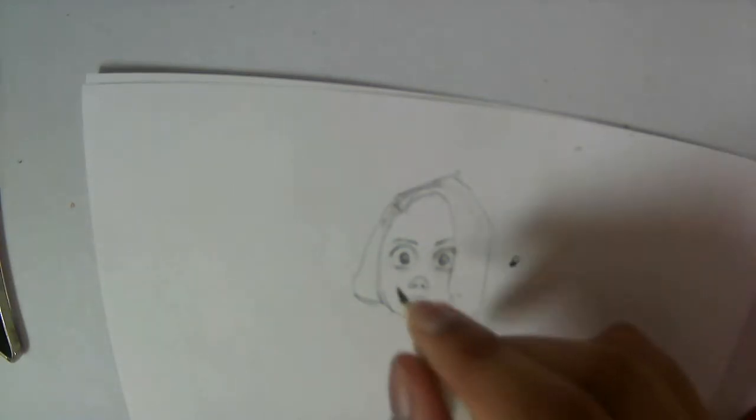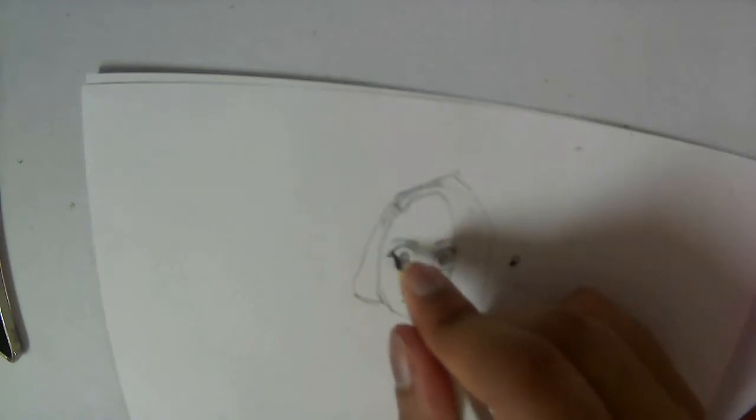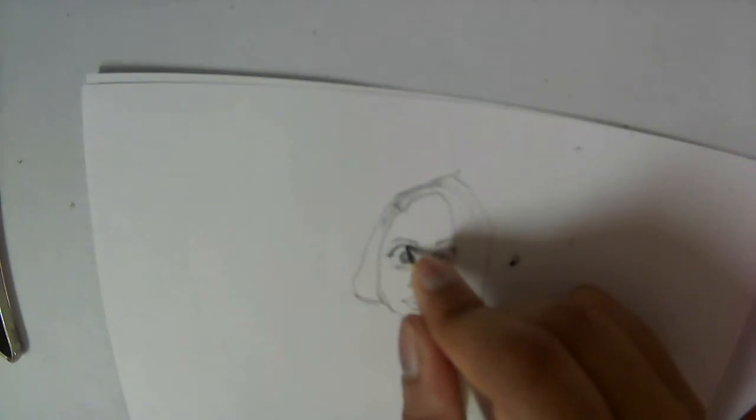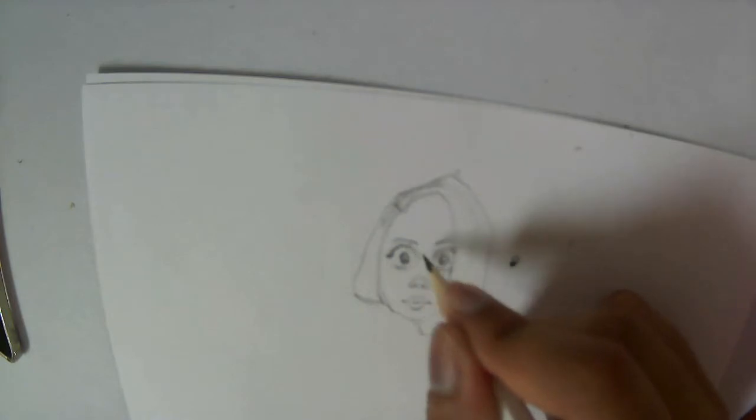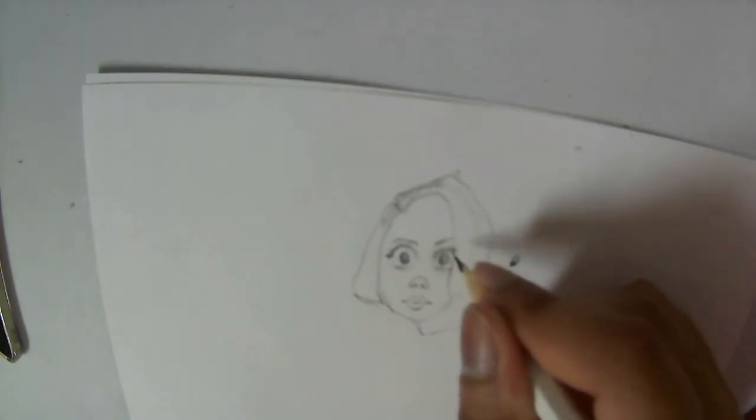What I like to do is put them as vertical lines that go along this lid. Normally the longest lash is here because that's the end of the eye. And then I like to make little lines that sort of descend into the eyelid. So it goes from longest lash to shortest lash, and replicate it on the other side.